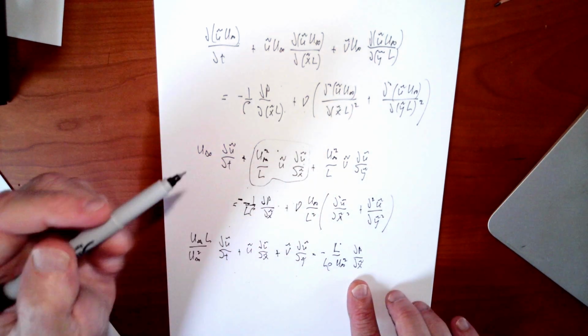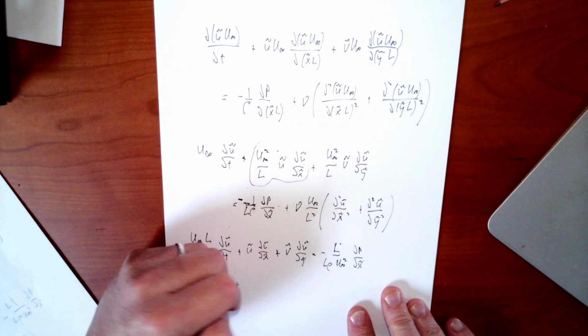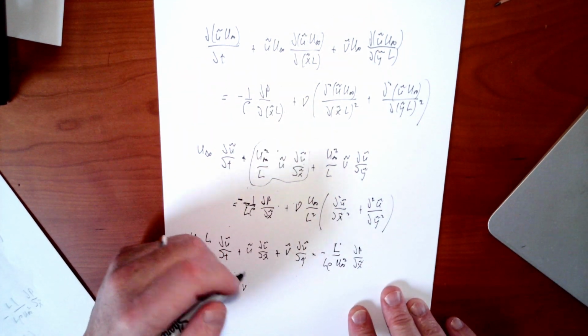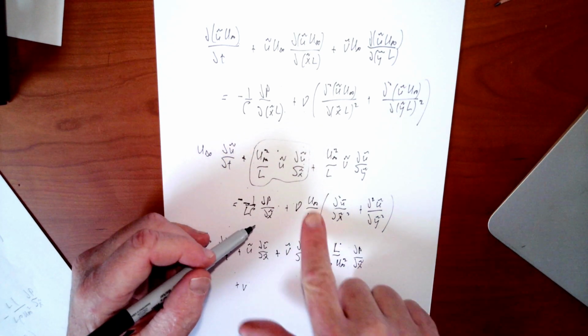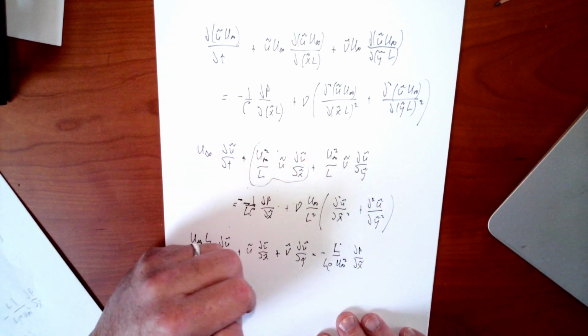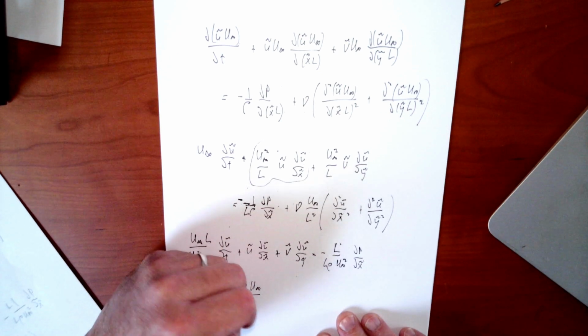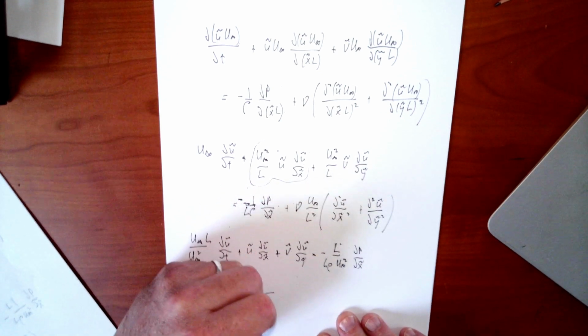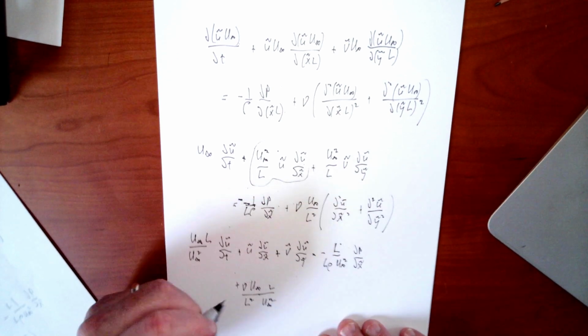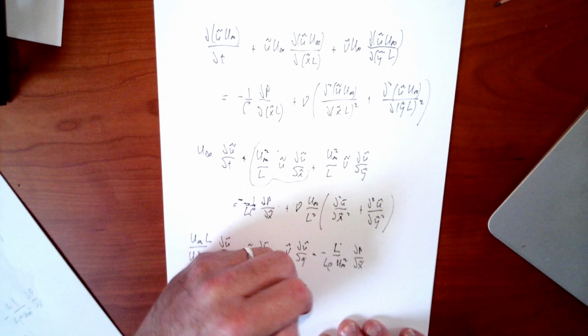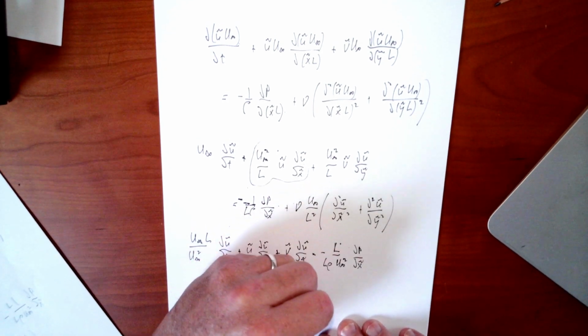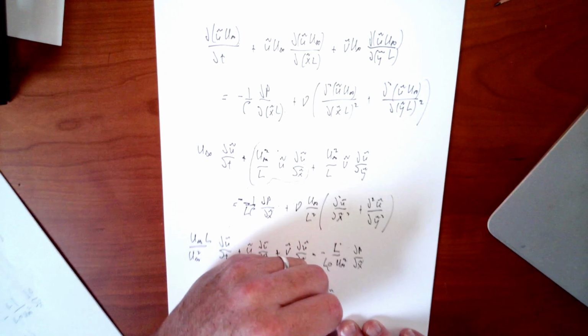Haven't done anything with p yet. And then I have my viscosity terms, where I have nu u infinity over L squared, but now I'm dividing by u infinity squared over L. And that's going to be d squared u tilde dx tilde squared plus d squared u tilde dy tilde squared.